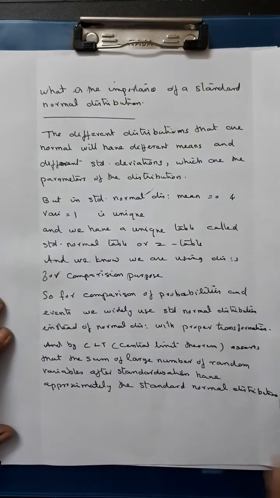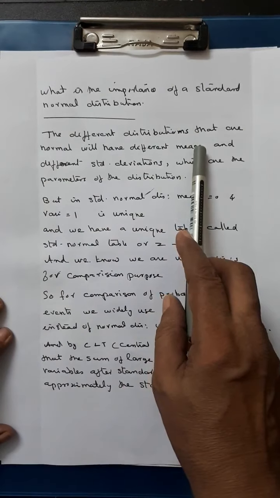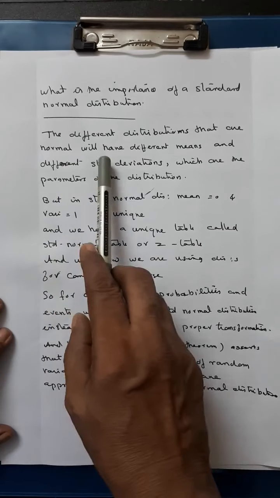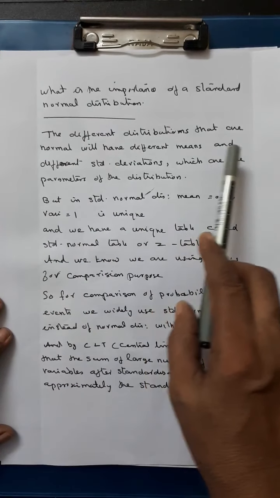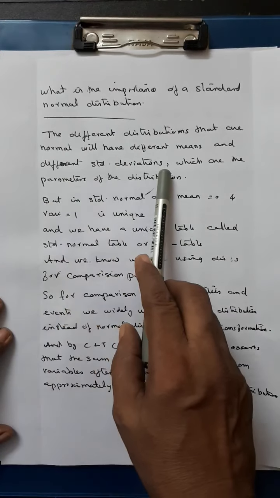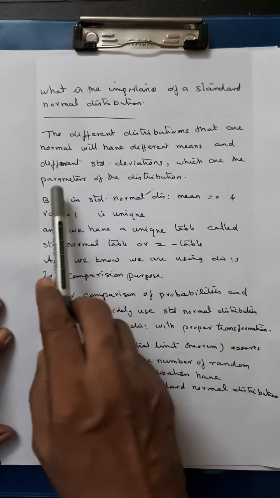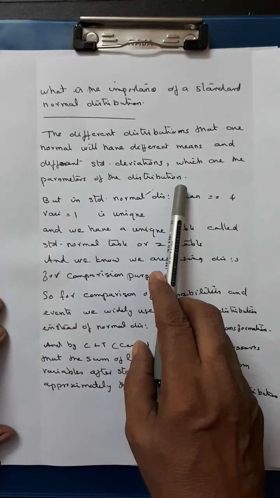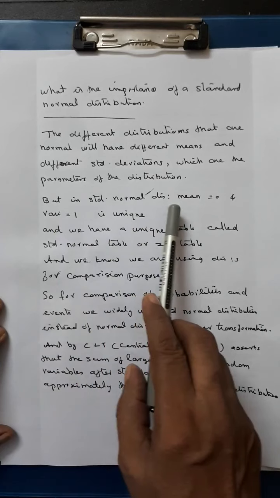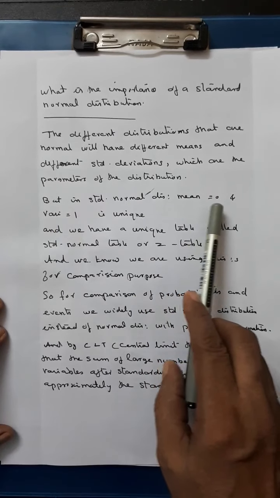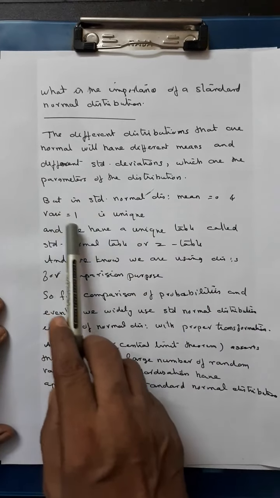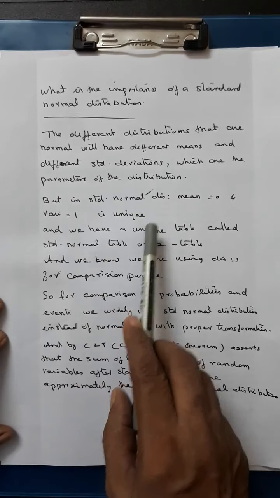So let us read this text. The different distributions that are normal will have different means and different standard deviations, which are the parameters of the distribution. But in the standard normal distribution, mean is equal to 0 and variance is 1, that is unique.